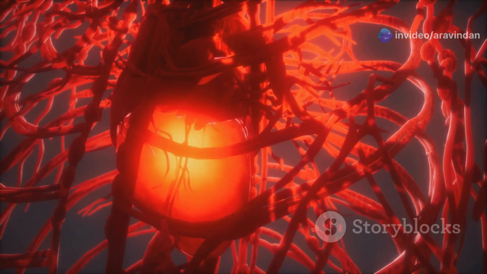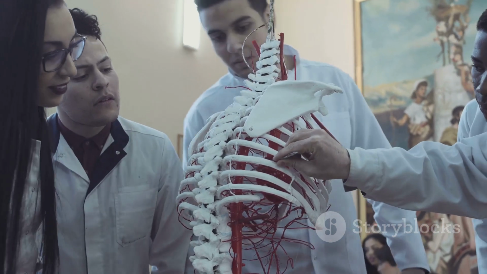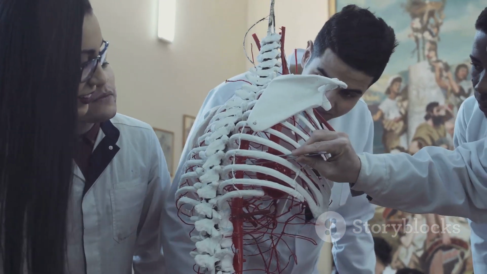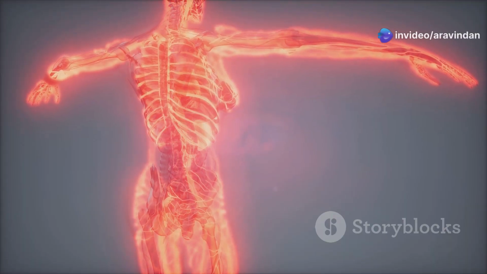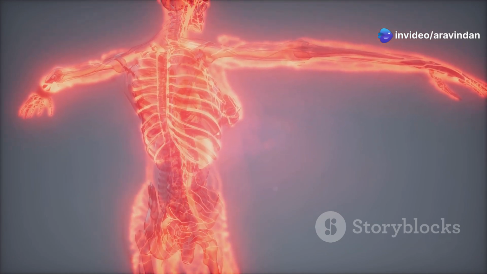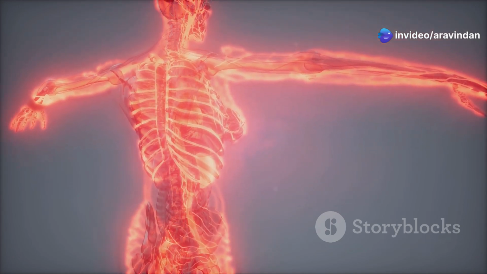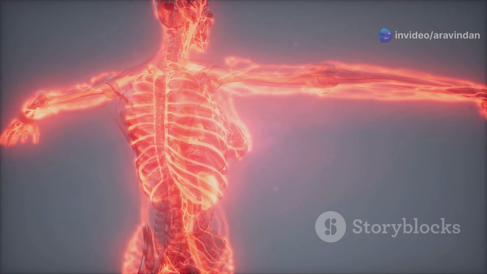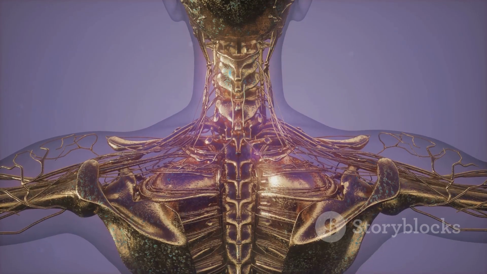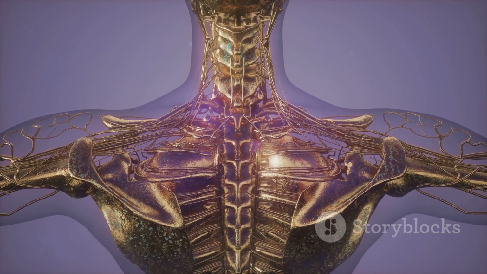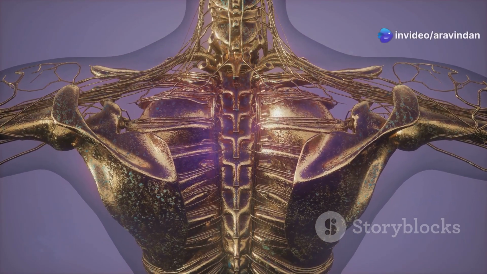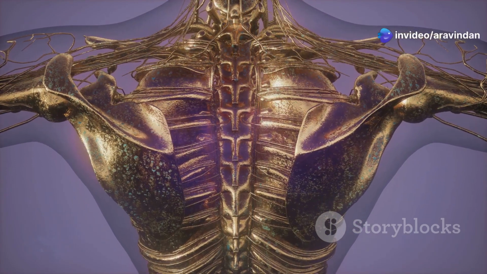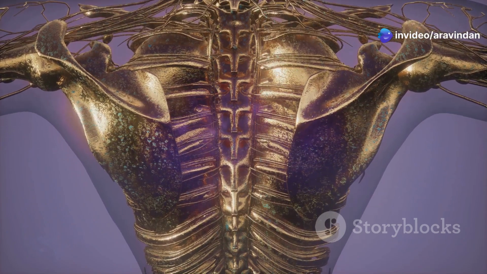Next, let's break down the branches. The subclavian artery has three regions of branches: the vertebral, thyrocervical, and costocervical regions. In the first part, before the vertebral artery originates, we have the vertebral artery, the internal thoracic artery, and the thyrocervical trunk. The vertebral artery ascends through the cervical vertebrae and enters the skull through the foramen magnum, forming the basilar artery. It's a major supplier to the brainstem, cerebellum, and parts of the spinal cord.